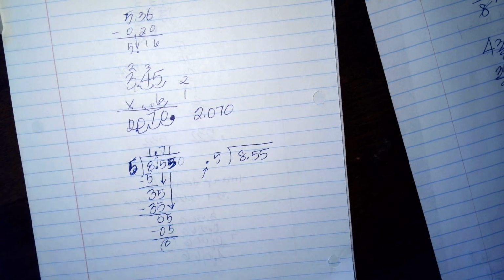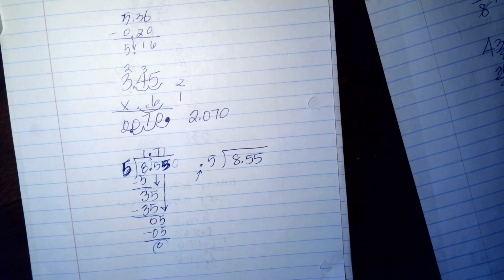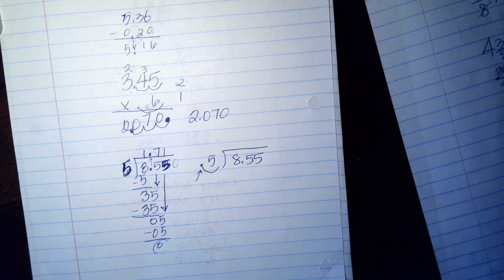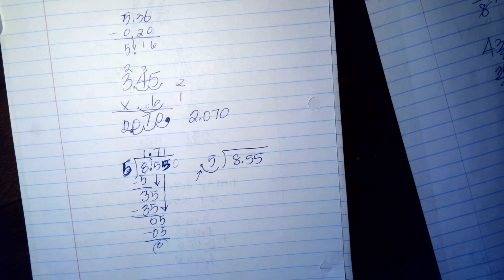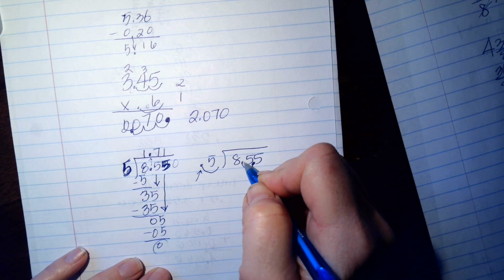If you have a decimal in the divisor, which is the outer part of our problem, we have to do something about it. We cannot keep it like that. So we have to clear it out. And the only way to clear it out is to move the decimal however many spaces it takes to put it at the end of the number. So how many did I move to clear it out? One time. Yeah, so I'm going to move this one time, and instead of the decimal being here, it's now here.